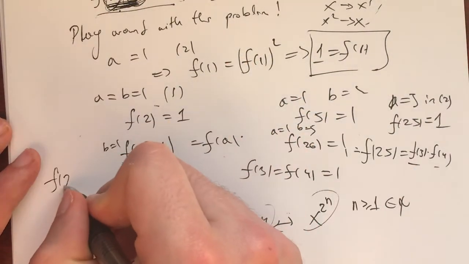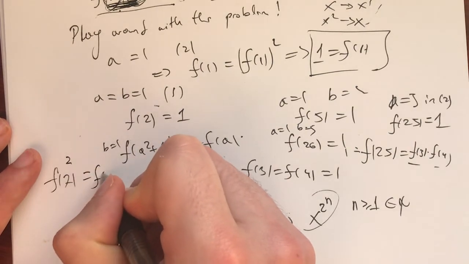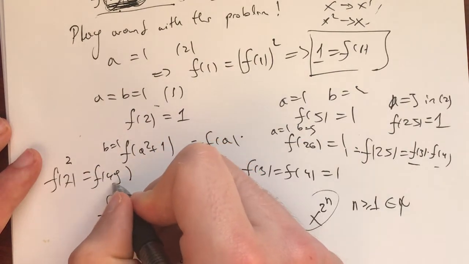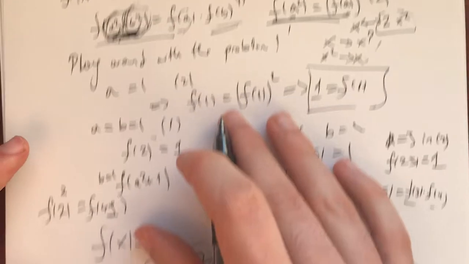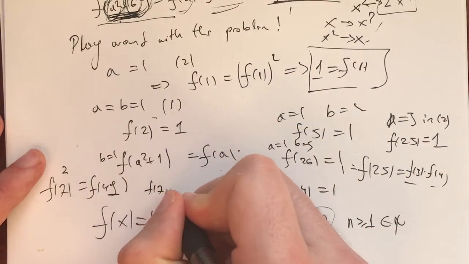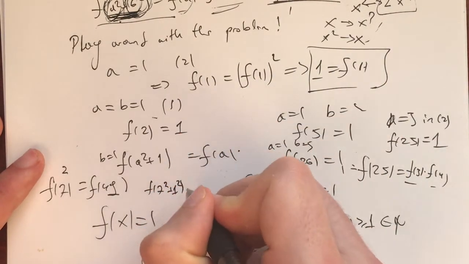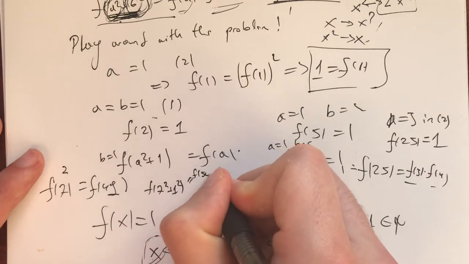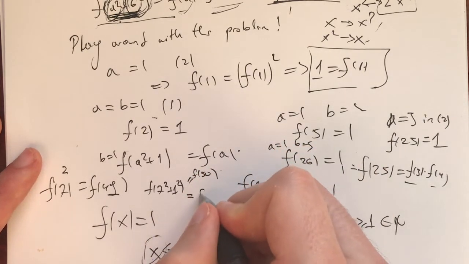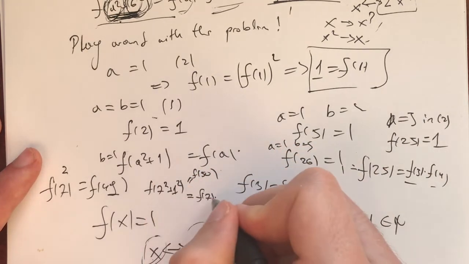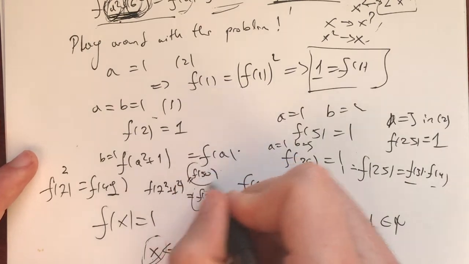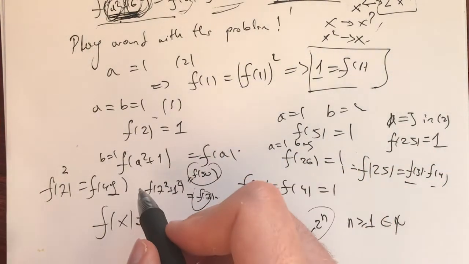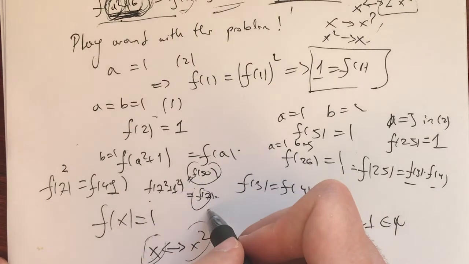We have like f of 7 squared is f of 49. And what am I going to do with 49? Well, 7 squared plus 1 squared is 50. Maybe this can be connected to, this is f of 7 times f of 1 is 1. So f of 7 is f of 50. Now there's maybe a way to connect these together.